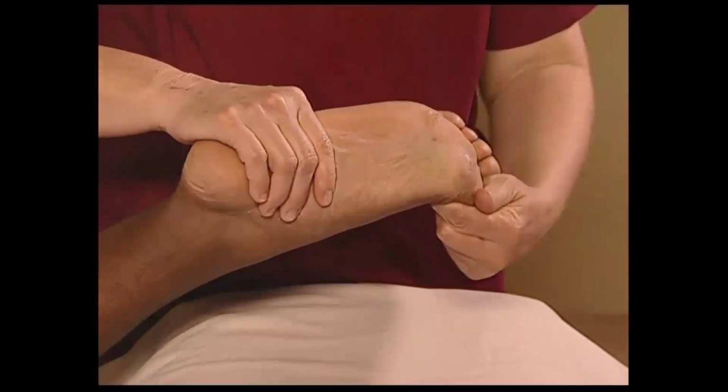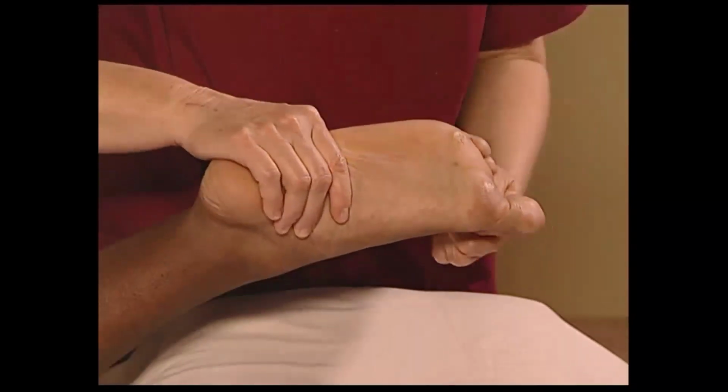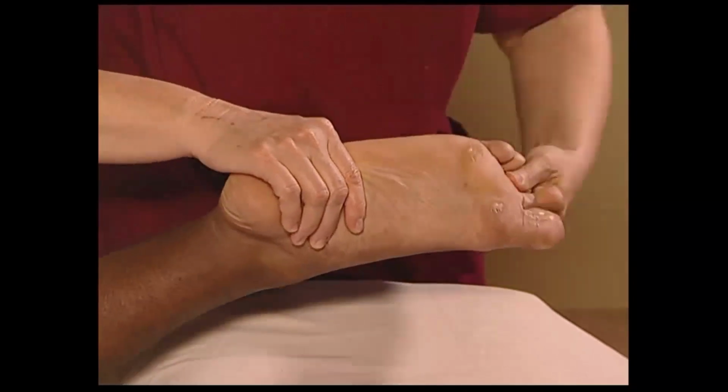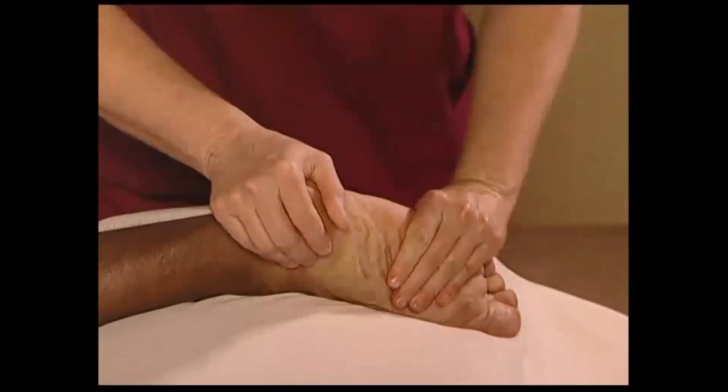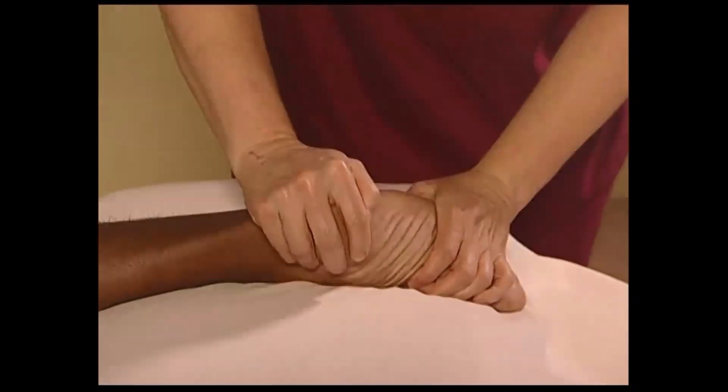The remainder of this demonstration sequence is going to show range of motion applications to various parts of the body and in various positions: prone, supine, side-lying, and seated.